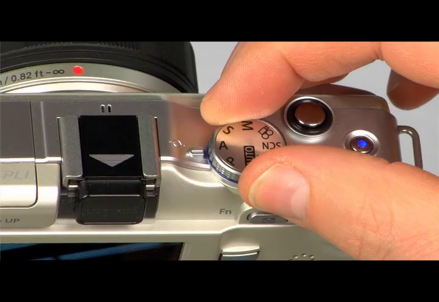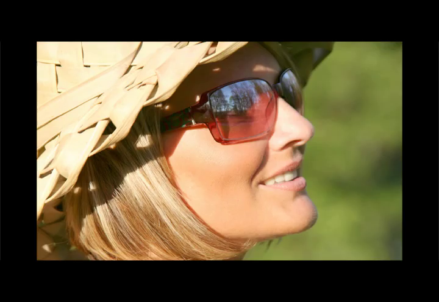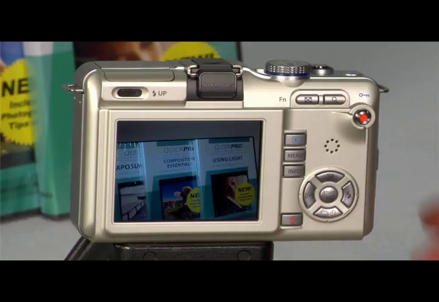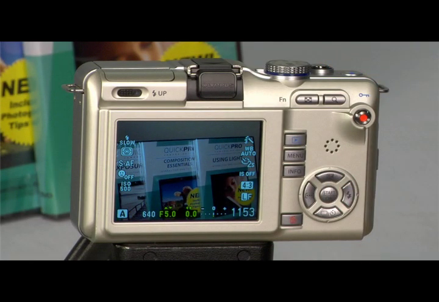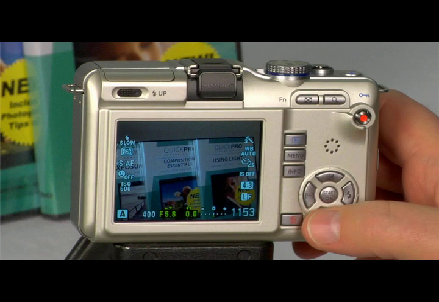The next setting we'll discuss is the aperture priority mode, shown with an A on the mode dial. When shooting in this mode, you'll set the aperture value and then the camera will calculate the shutter speed necessary for a proper exposure. On our EPL1, after pressing the exposure compensation or up arrow button, use the up and down arrows to adjust the aperture settings. On other pen cameras, this is done using the main or sub command dials.